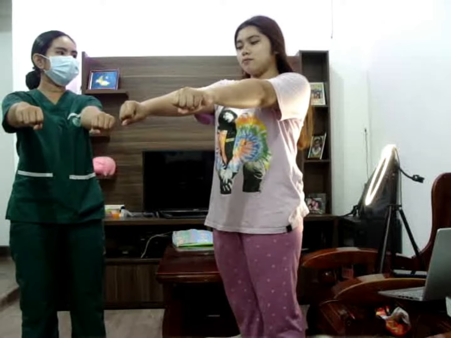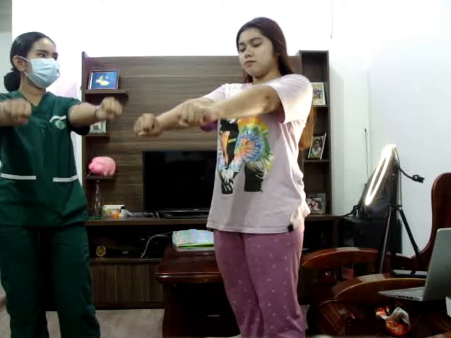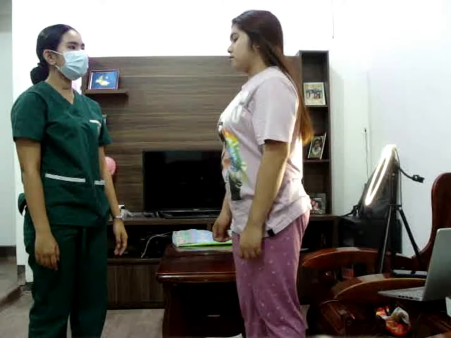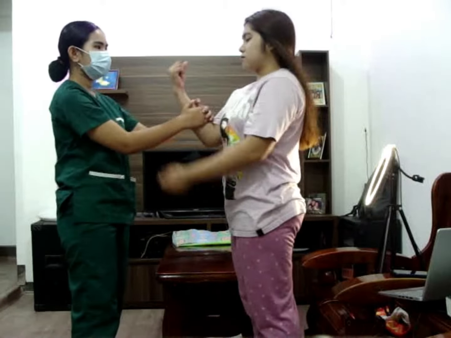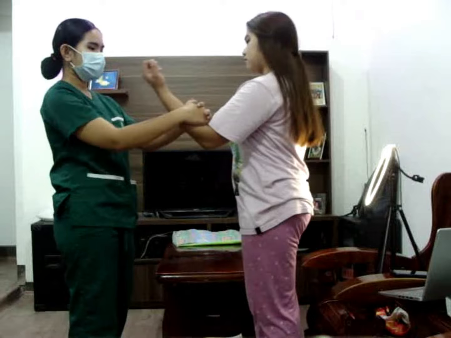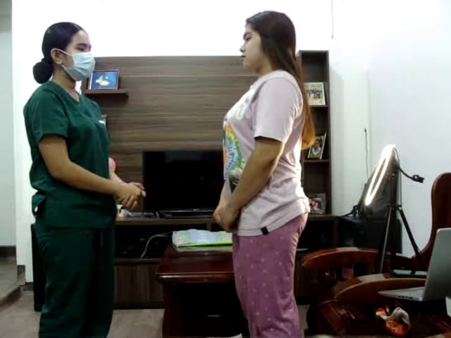And then hold them out like this and turn over again. Alright, then I'm going to check the strength of your elbows. Pull towards yourself. Okay, good. And then pull hard with this one. So that's good. So your range of motion and your strength in your elbows are normal.